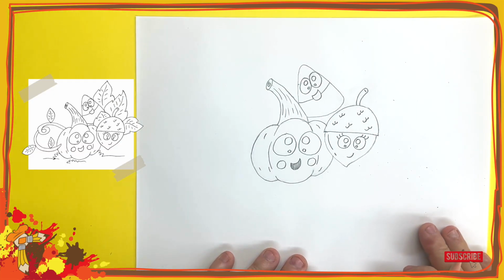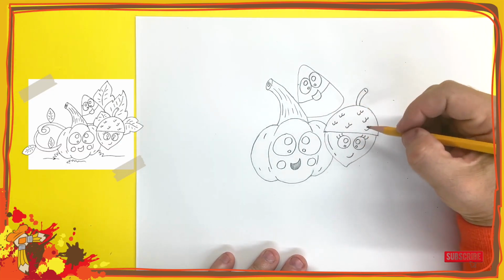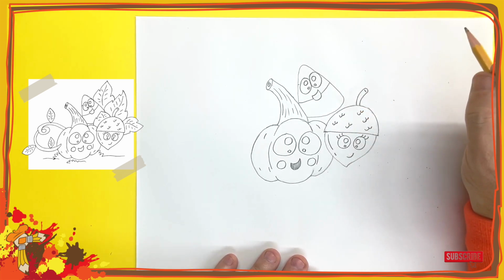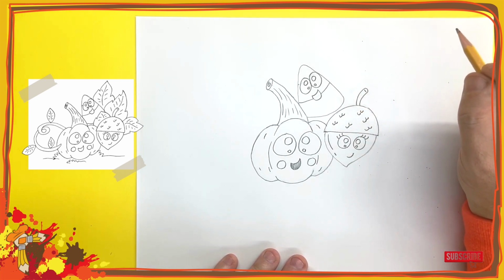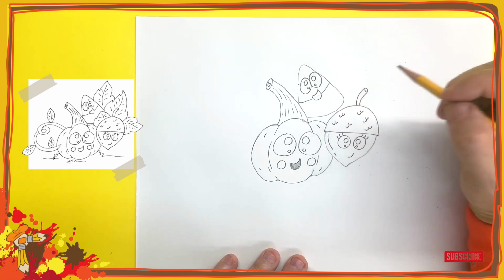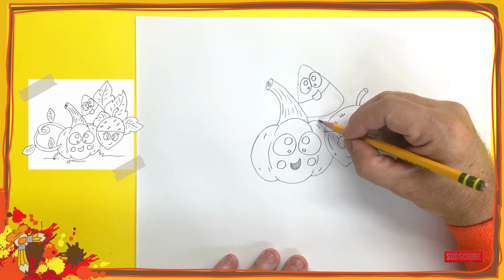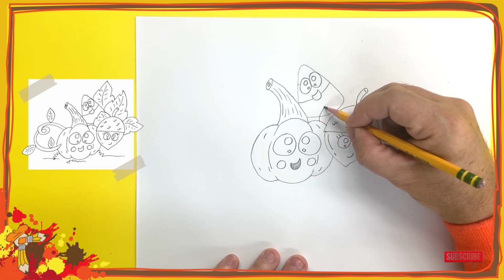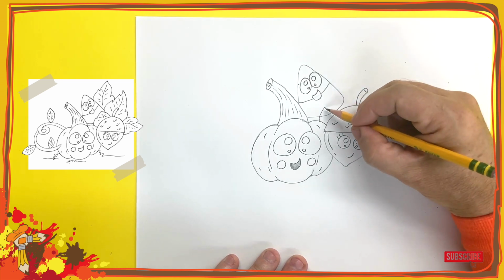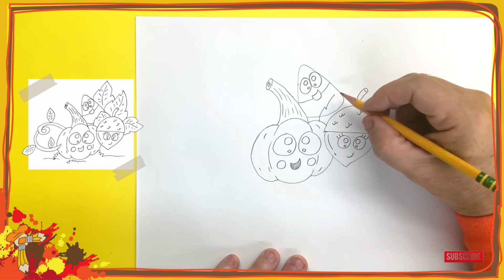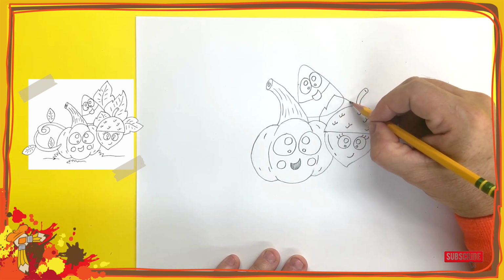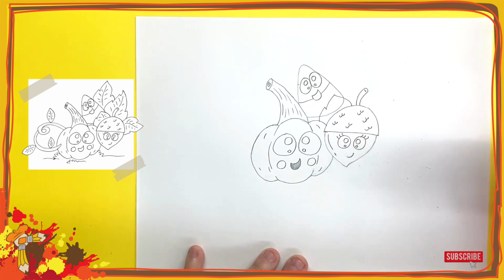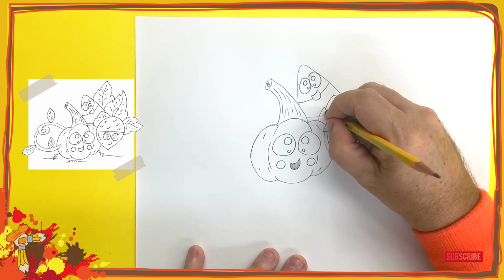Alright, so that's what we should have so far. We got our candy corn, our acorn, and our pumpkin. And now we're just going to add a little bit of decoration to it. We're going to add some fall leaves on the right side here. So come up right on top of the pumpkin here, right on the right side. Draw a little curve up, and then back in, back out. Then curve it right on top of the acorn. That's going to be one leaf. Then we'll erase this line going through.